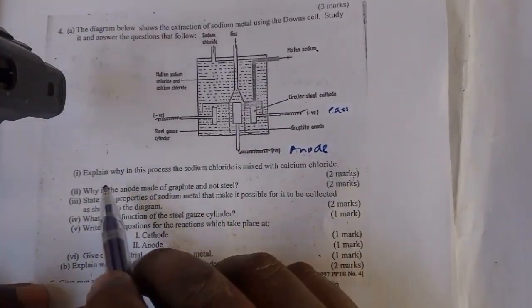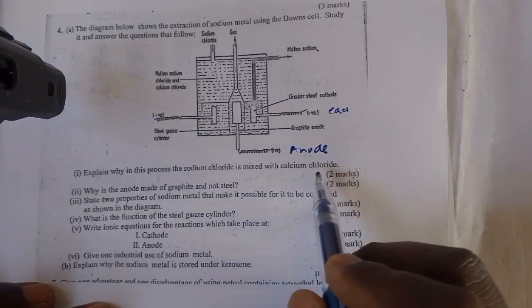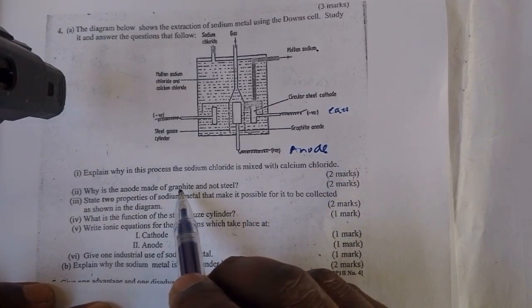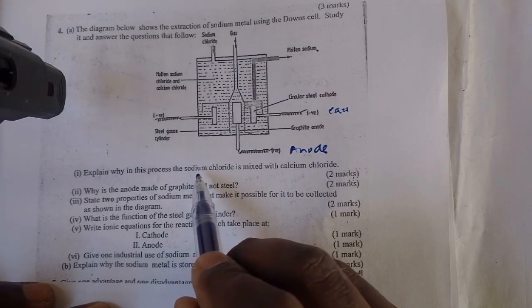Then now explain why in this process the sodium chloride is mixed with calcium chloride. What is the function of calcium chloride mixed with the solid rock sodium chloride?